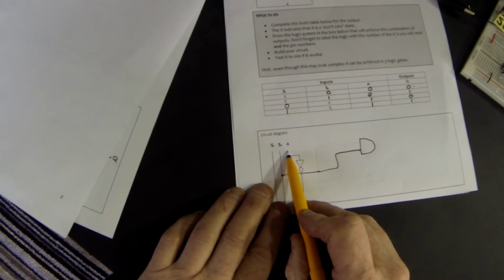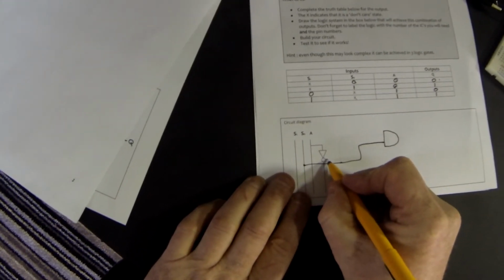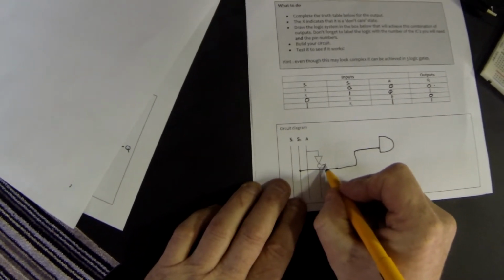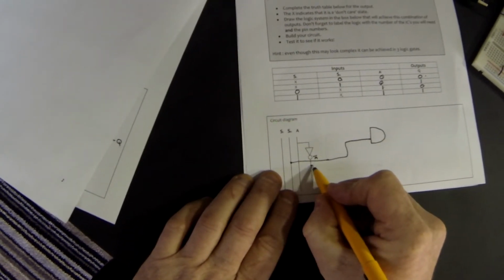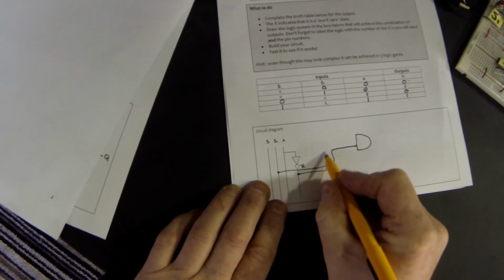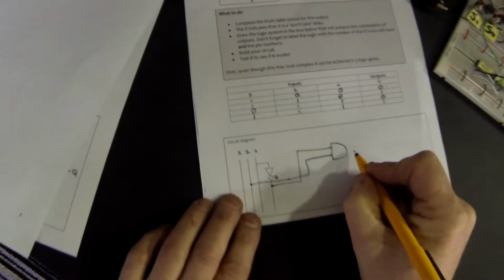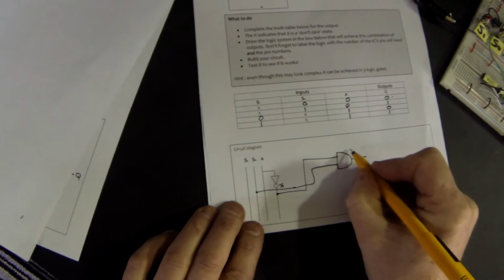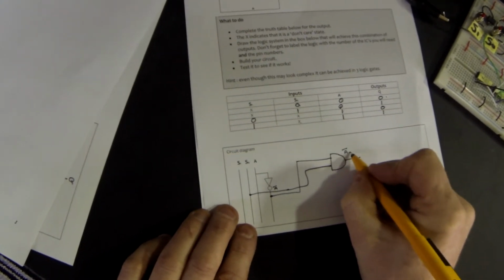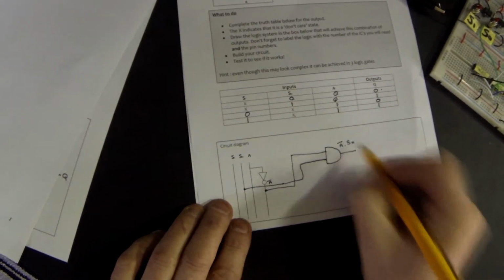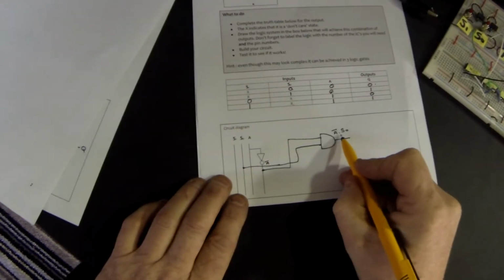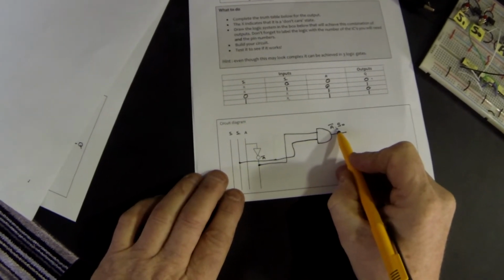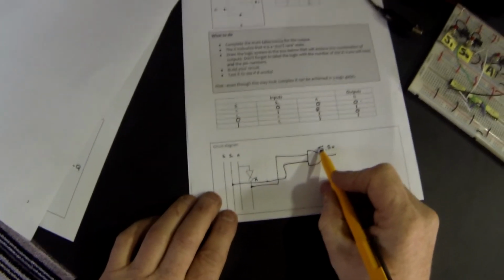So if this is A, at this point here, it must be not A. So I'm going to take from there and across there. So this output now becomes not A and S0. The dot represents the AND. The bar represents the NOT.